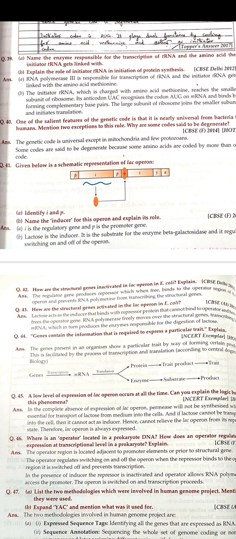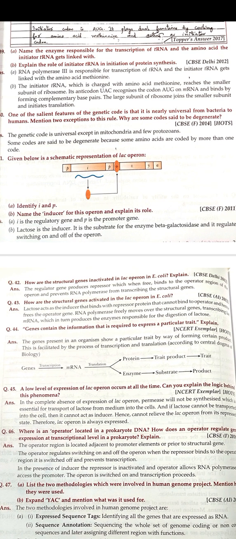The answer of B is, the initiator tRNA, which is charged with amino acid methionine, reaches the smaller subunit of ribosome. Its anticodon UAC recognizes the codon AUG on mRNA and binds by forming complementary base pairs. The large subunit of ribosome joins the smaller subunit and initiates translation.